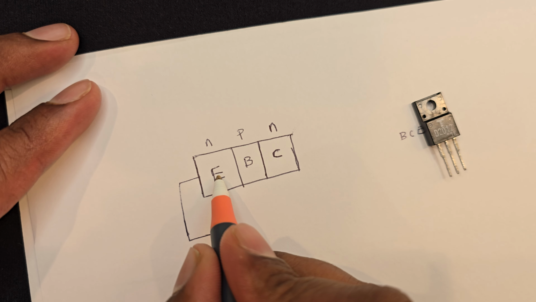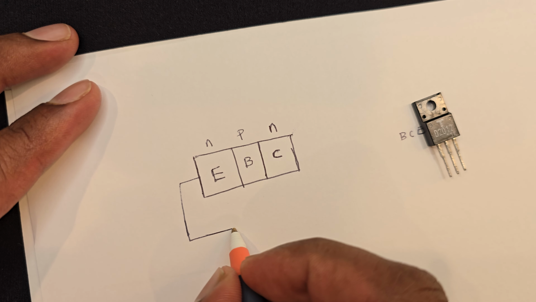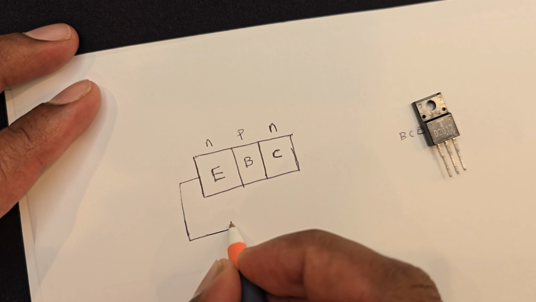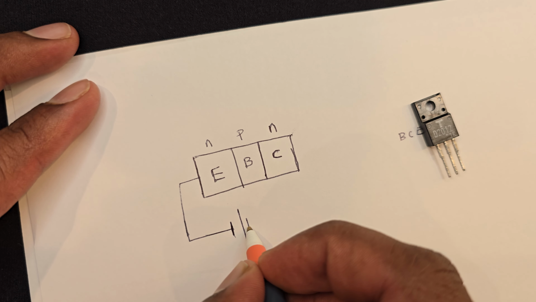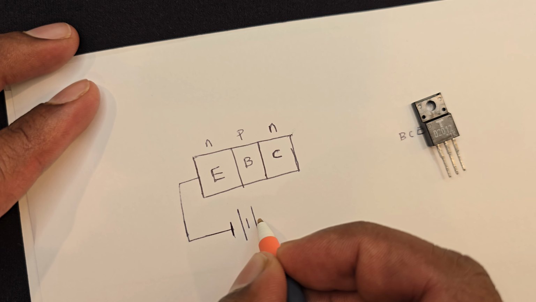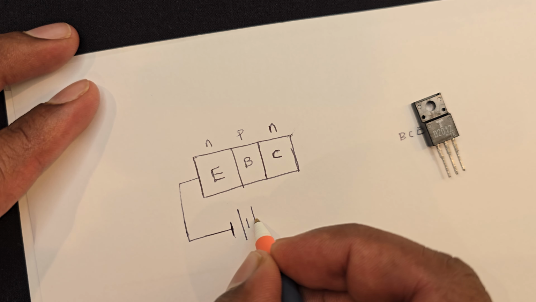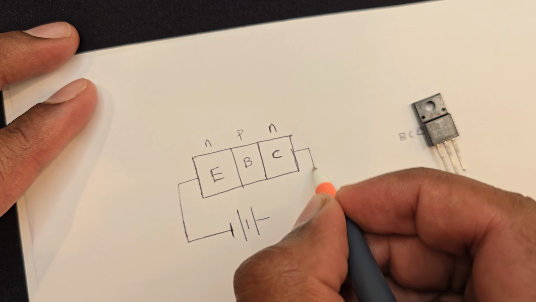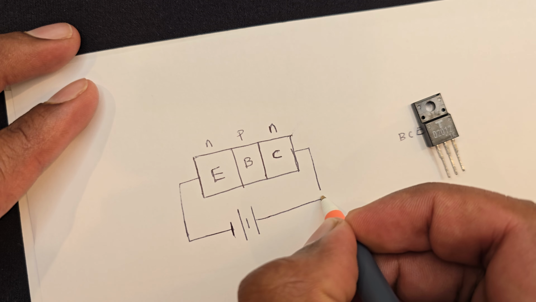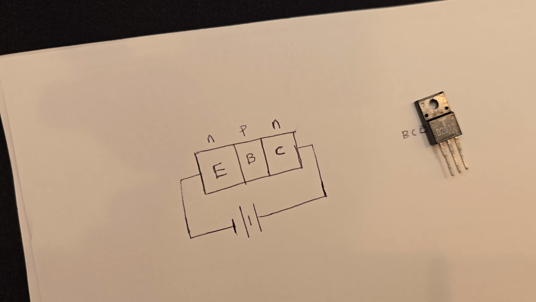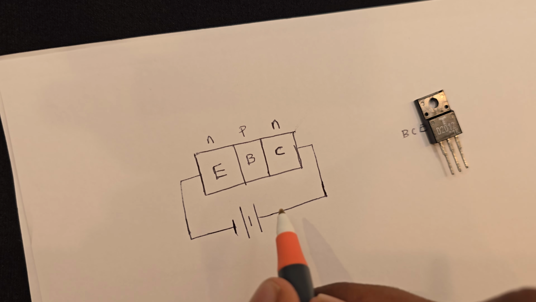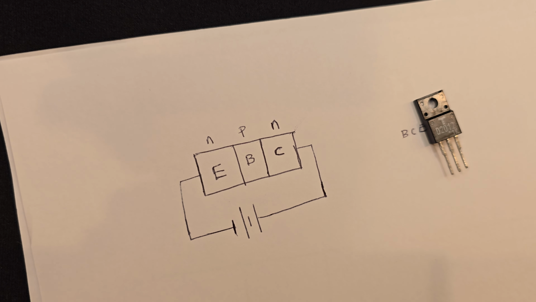We have to remember, for an NPN transistor we always connect the emitter to the ground. Then the collector is connected to the positive. Now there is no current flow in the transistor.